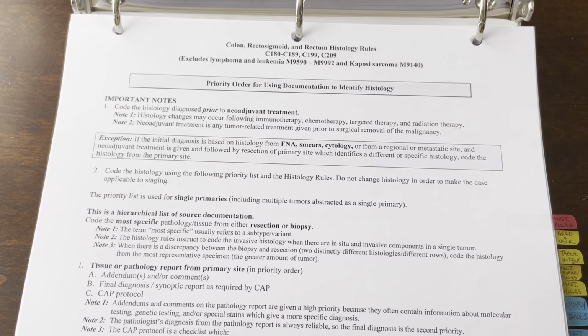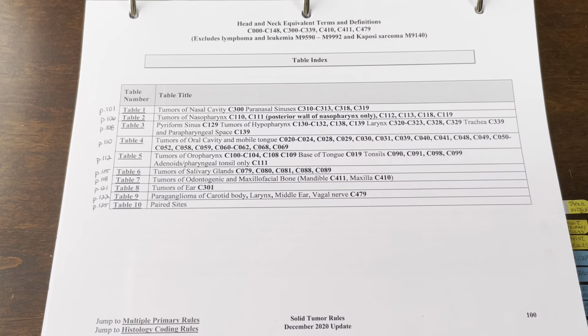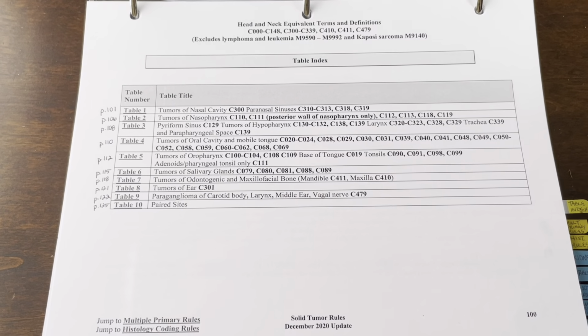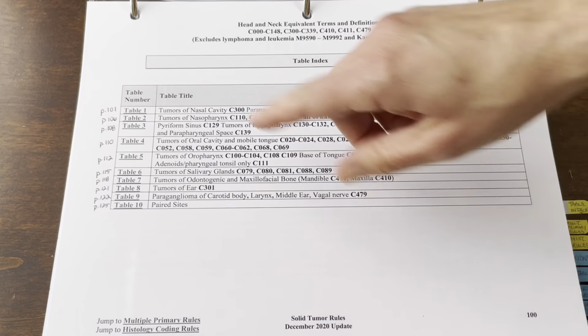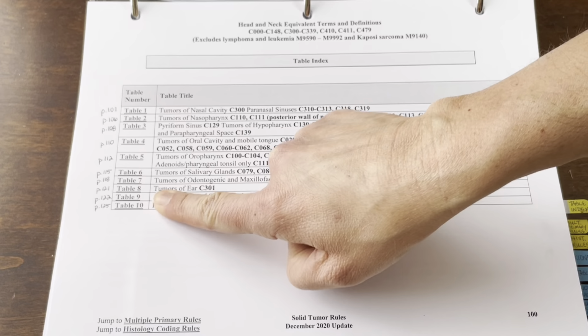So hopefully by now you're kind of seeing a pattern on how each of these chapters is laid out. Now this chapter has a lot of different subchapters, and it's got a lot of tables, 1 through 10.